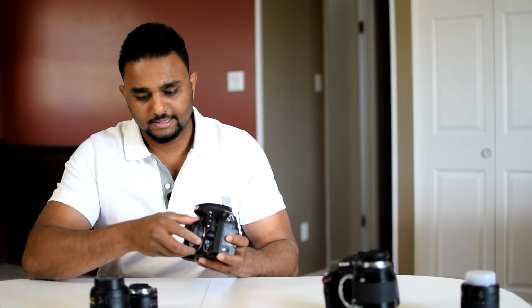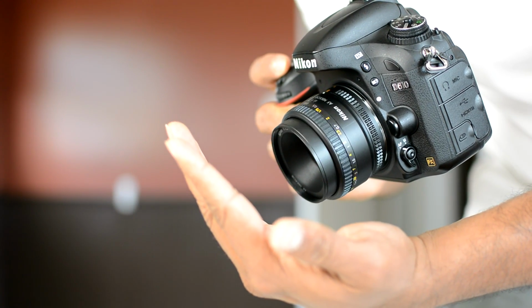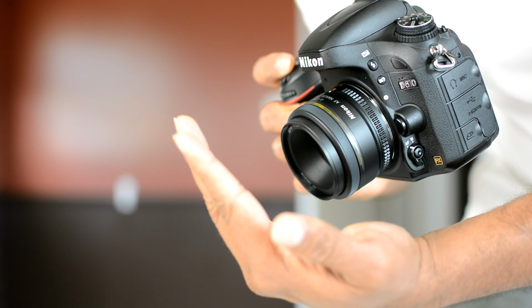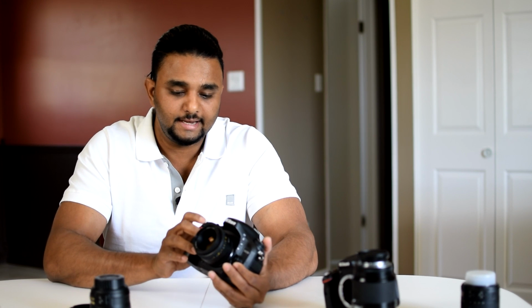So we've seen that. Now I'm going to put the same lens on my full frame body, which in my case is a D610. Now let's see what happens. Alright, now I've put the lens on my D610, which is a full frame camera, and when I press down the shutter release button halfway through, you can see that the autofocusing is working just fine. Why is that? I'll show you why that is.